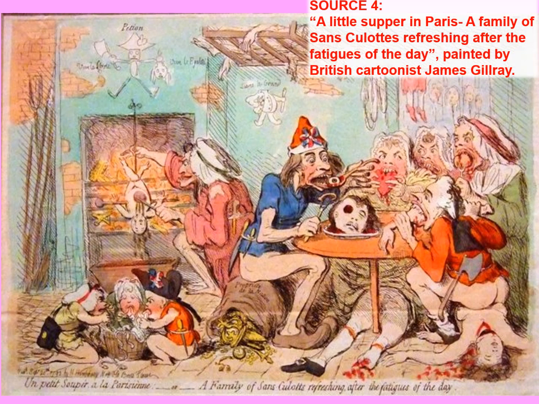Source 4. A Little Supper in Paris, a family of sans-culottes refreshing after the fatigues of the day. Painted by British cartoonist James Gillray. Right, that term, sans-culottes, it means without culottes or without trousers. The culottes were the sort of knee-length trousers of very posh and fashionable styles that were worn by the Second Estate and the King in the period leading up to the Revolution. Therefore, the poorer people of the Third Estate who could not or would not wear the culotte style of trousers were referred to as the sans-culottes, which just literally means that they didn't wear that style of trousers.